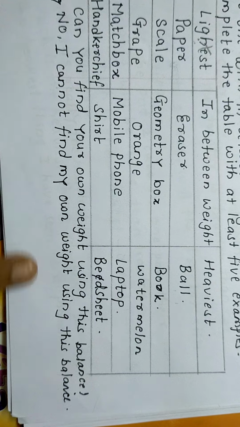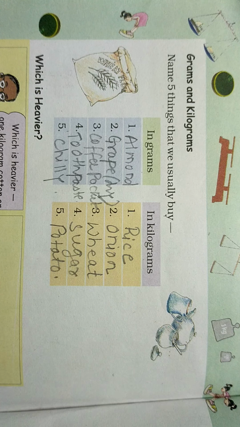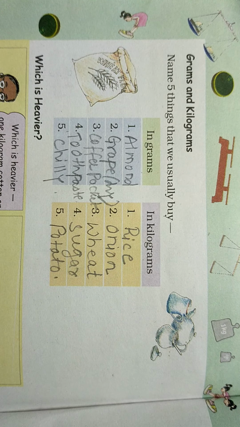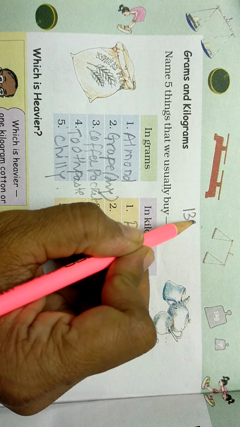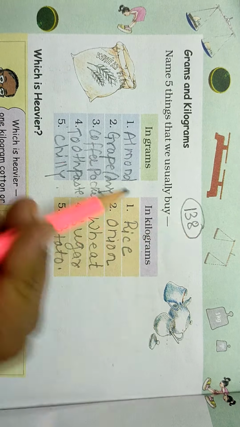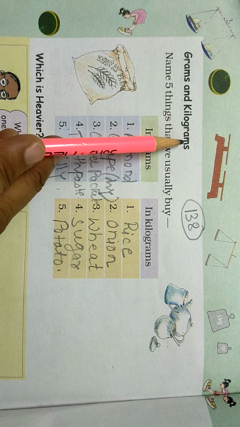So here I have written. Now children, 138 page number of your textbook, take out 138 page number, right? What is written here? Grams and kilograms.